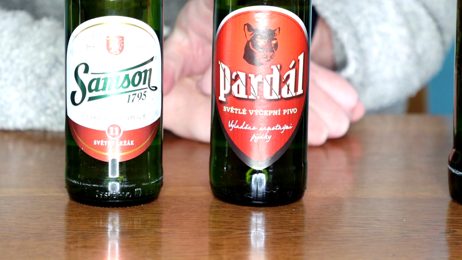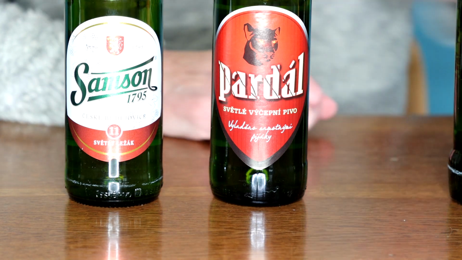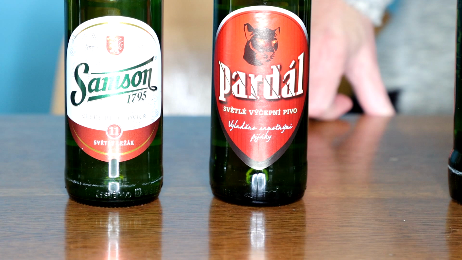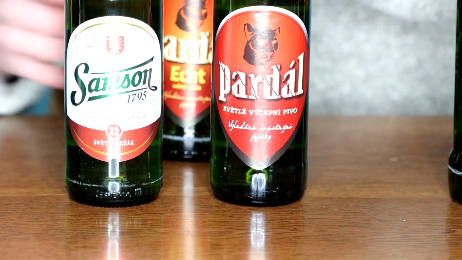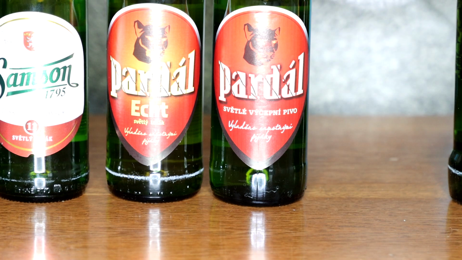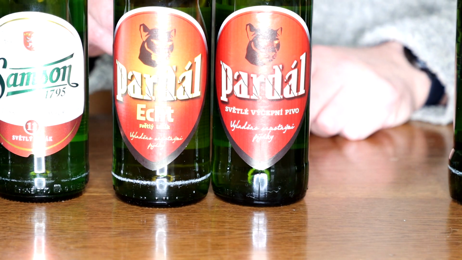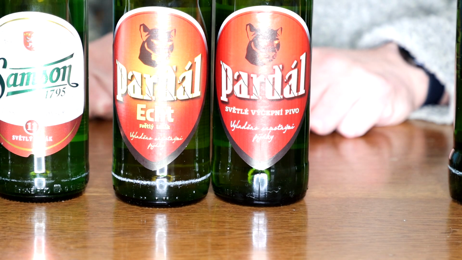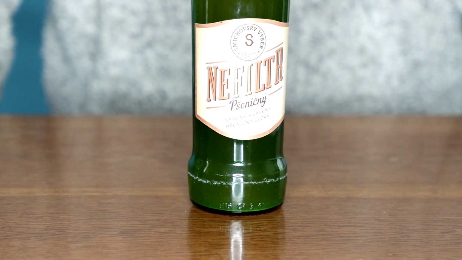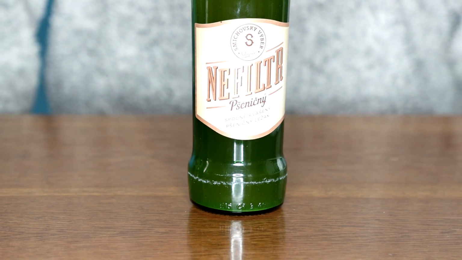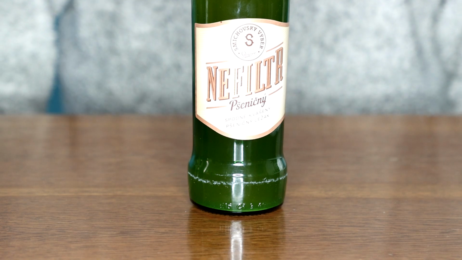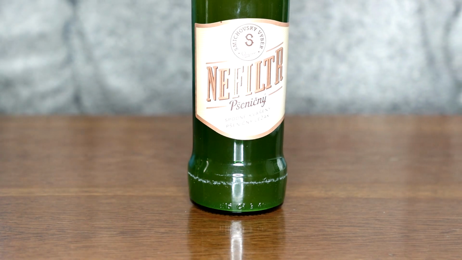They did a 3.8% alcohol, and the other, which is 4.5% alcohol. So this is a 10, this is 11. Another word we have here, pšeničný, sorry, my Czech. This is a wheat beer.